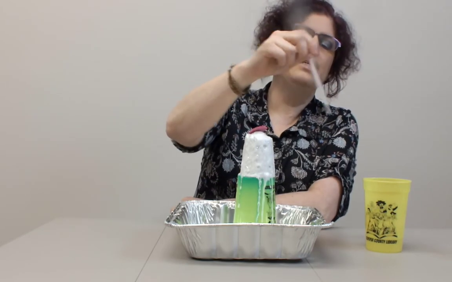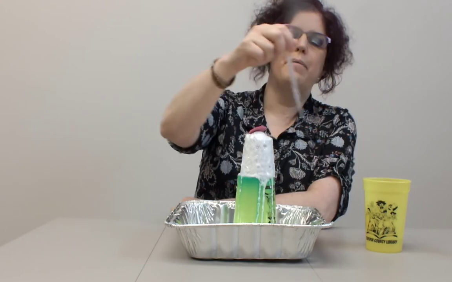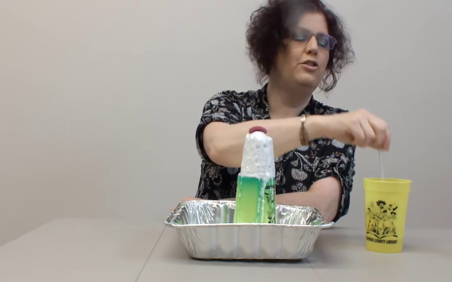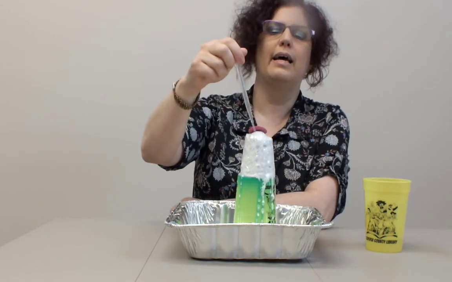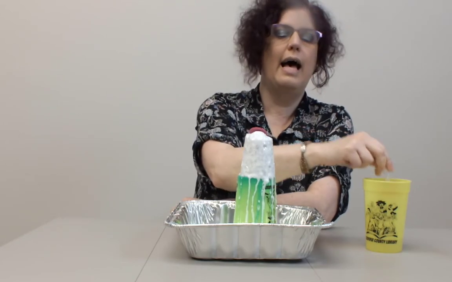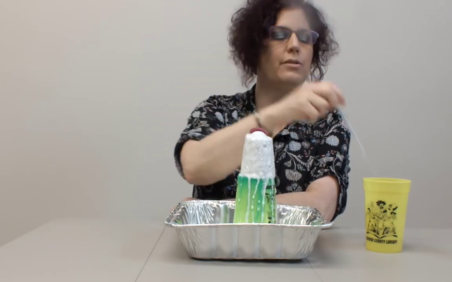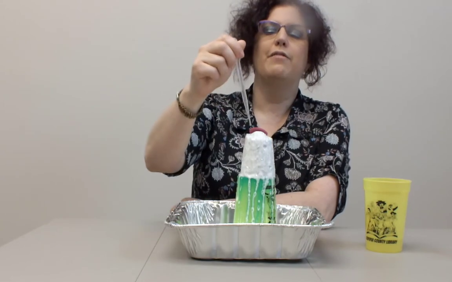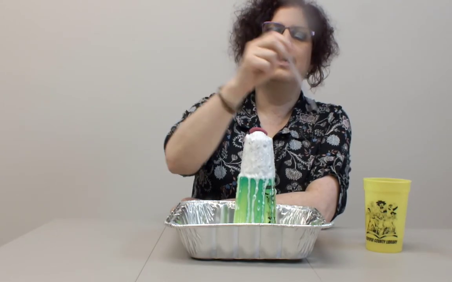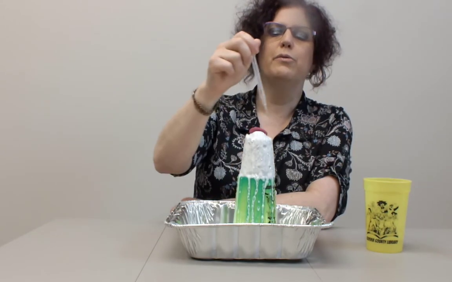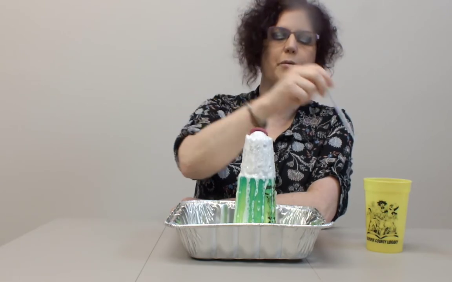Now you don't need a pipette. These pipettes are extremely cheap on Amazon and have many uses. You definitely don't need this. You can use a spoon. You can even use a little tiny spoon.